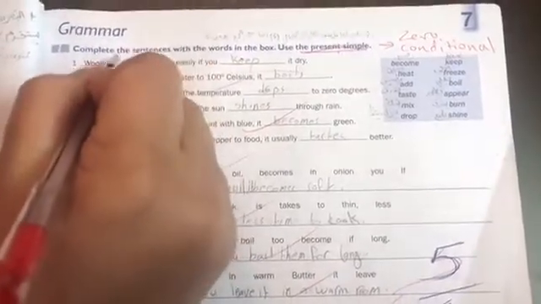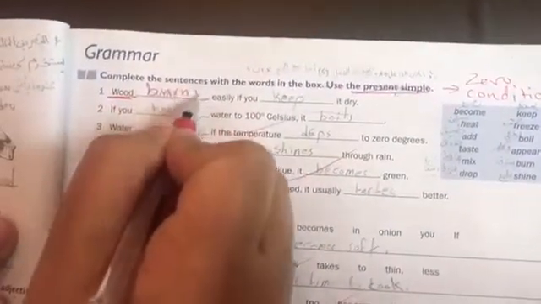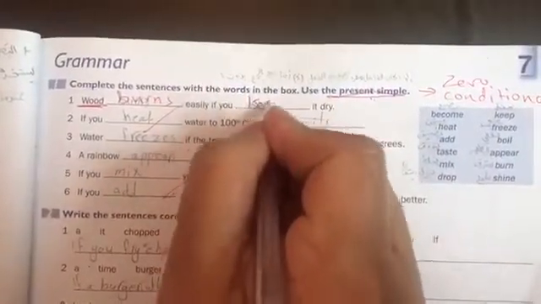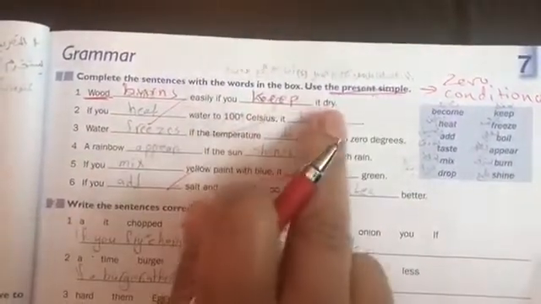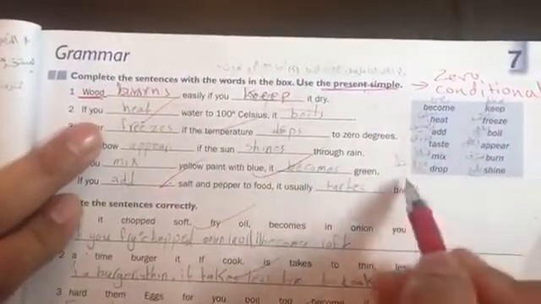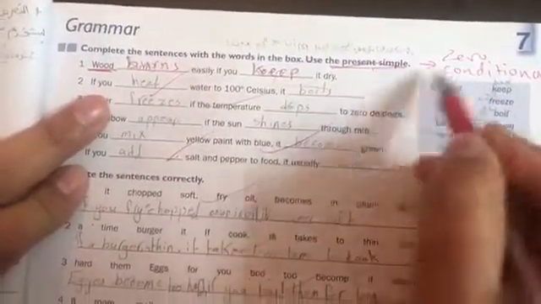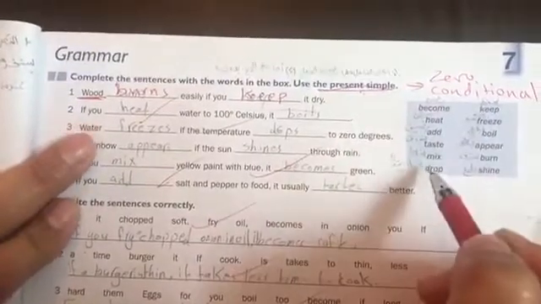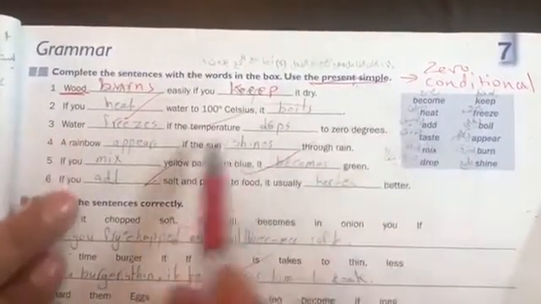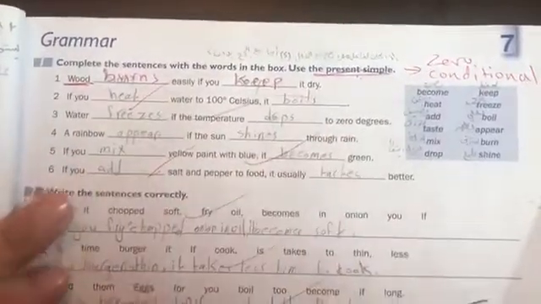Look here at the first sentence. Wood is singular, I put burns easily if you keep it dry. From where do I get these verbs? From here, from this box. Look here, boys, at this box. These are verbs in the present. I must put them in suitable places in the sentences.